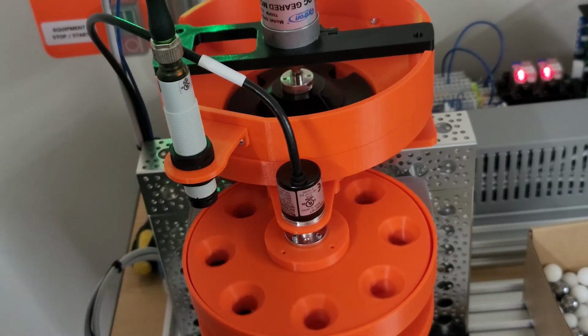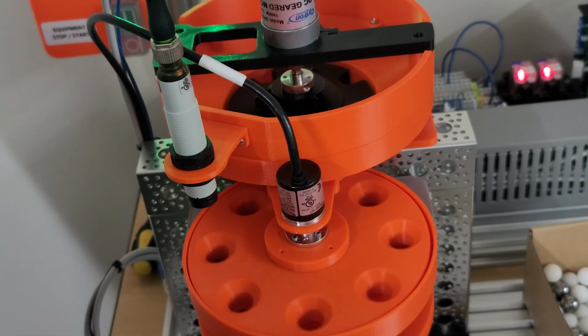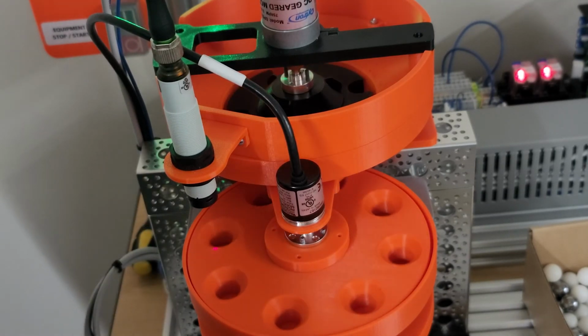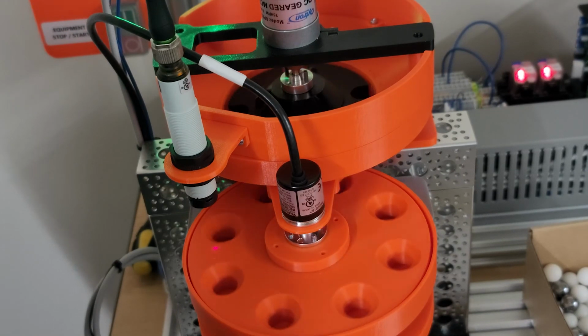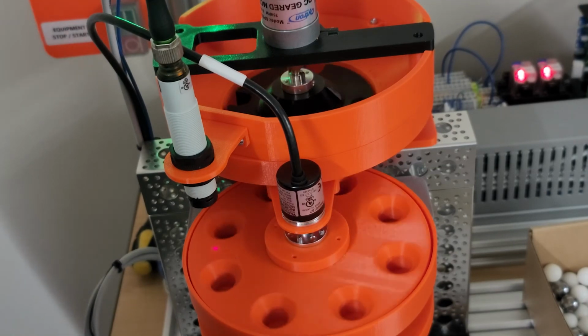So I think that the speed set points that we have here are relatively good for what we want to do. So let's head back over to the computer, and we'll start talking about other kinds of speed control to go along with this.